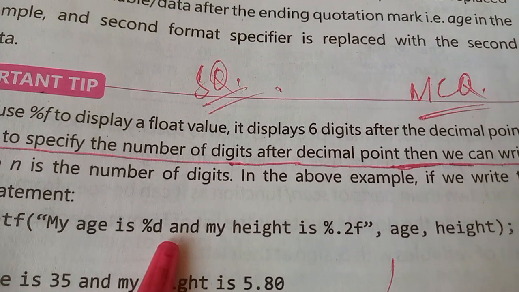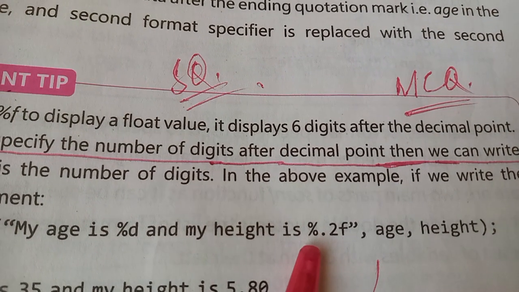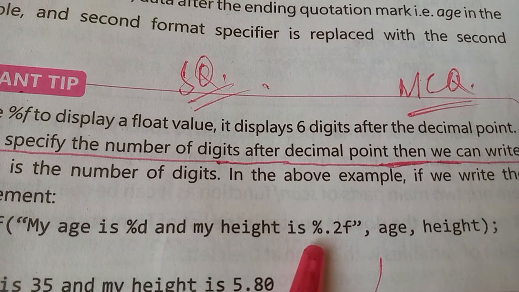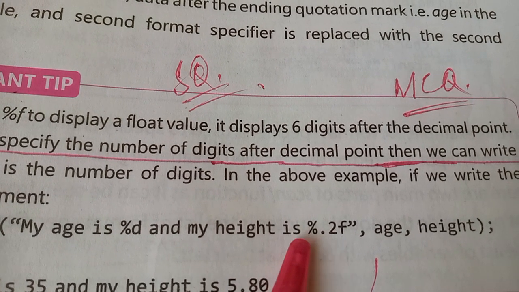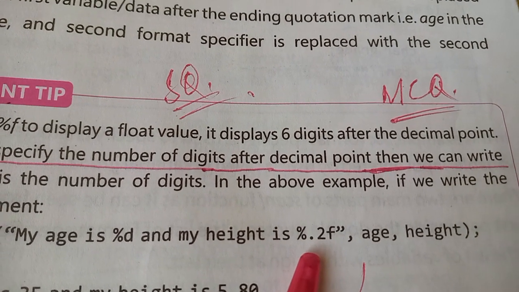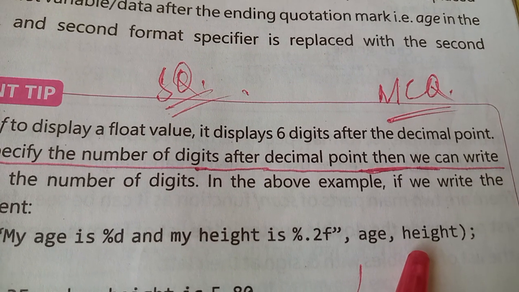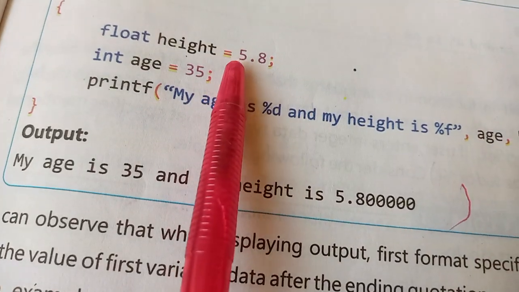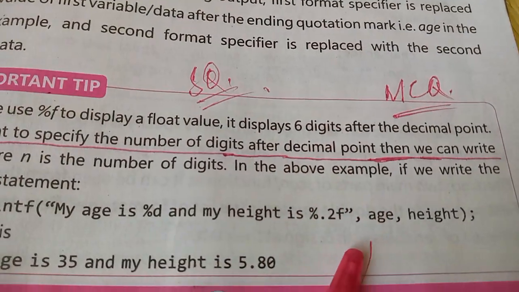After that, the remaining text will be printed on the screen, and here we specify how many digits we want to display after a decimal point. So we write %.2f. So this will display 2 digits after the decimal point. So here we write the height of the student, which we have already declared here. So after the decimal point only 2 digits will be displayed on the screen.